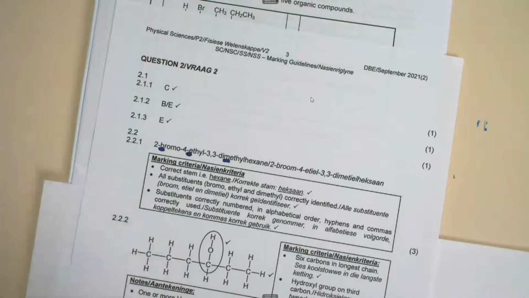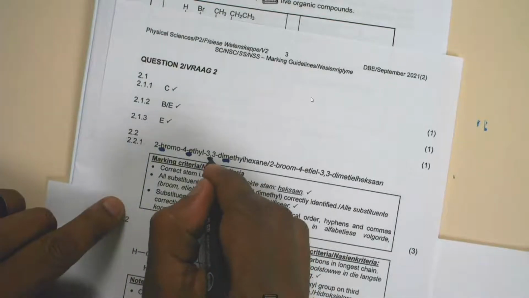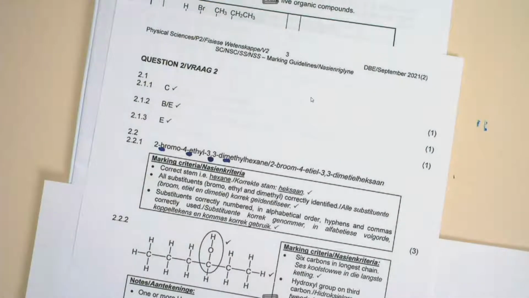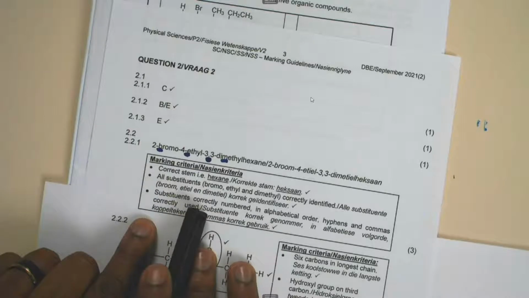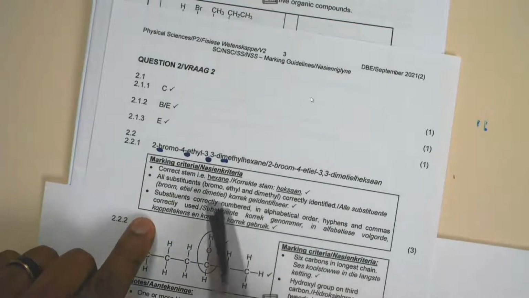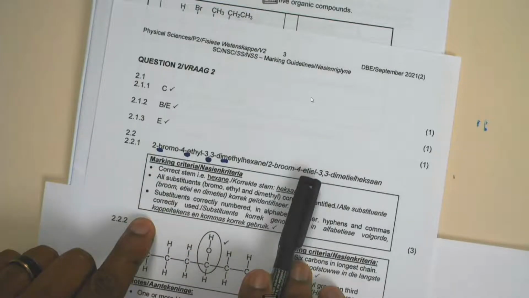If you omit this comma, the mark that will give you 3 out of 3 will not be given to you. So this is a marking criteria that we generally use in most cases when we work with giving the correct IUPAC name.